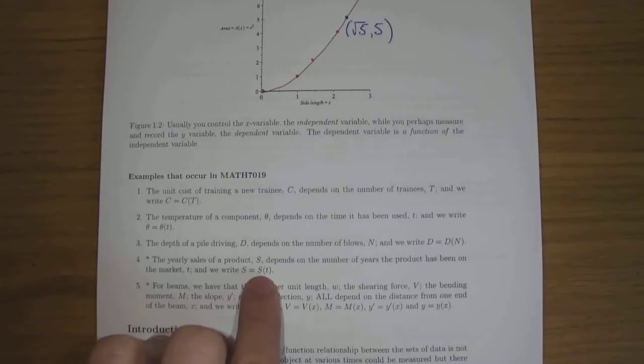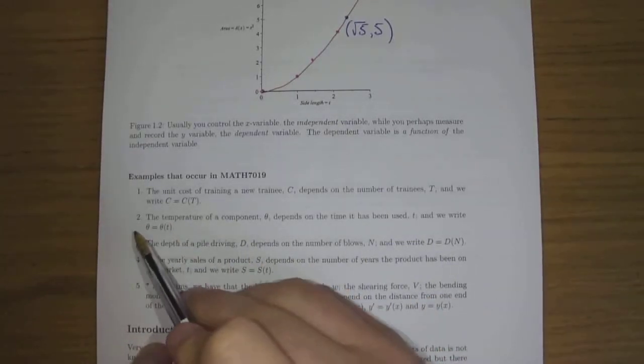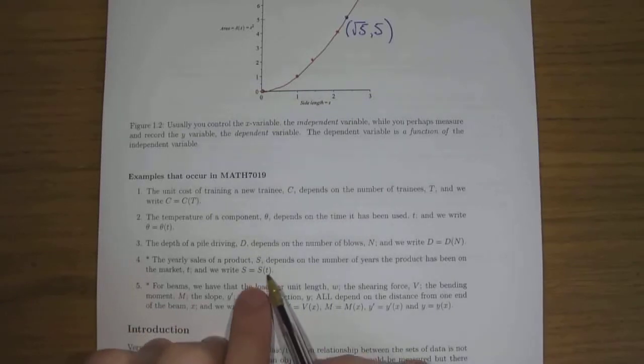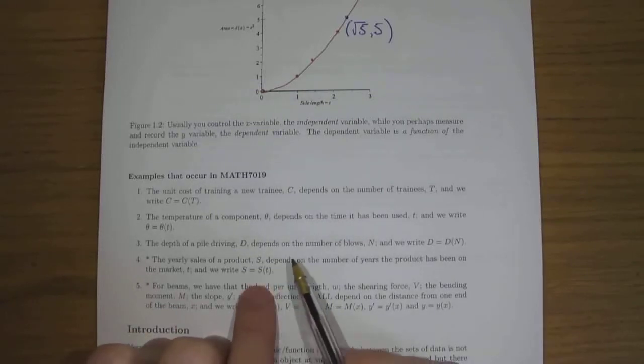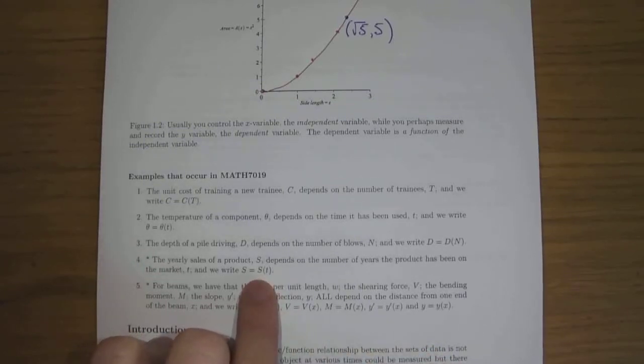Now you wouldn't think here, like some of these it feels like the x is kind of causing the y. So here the blows are causing the depth, the time is causing the temperature. Here it's not really like that, but everything else is there. Really the one thing you definitely need is that for each value of the input there is only one output. Like if you take a particular, say after 3 years, the yearly sales is one number. There's not a few of them.